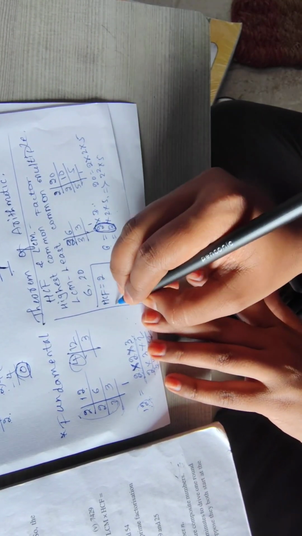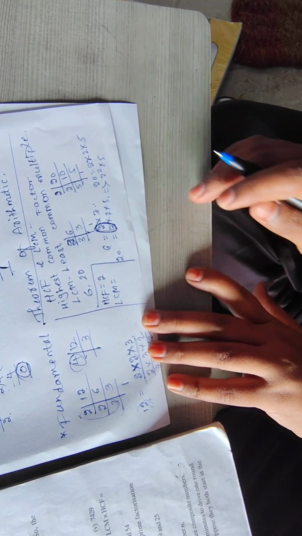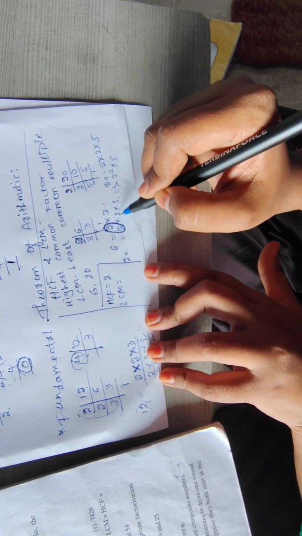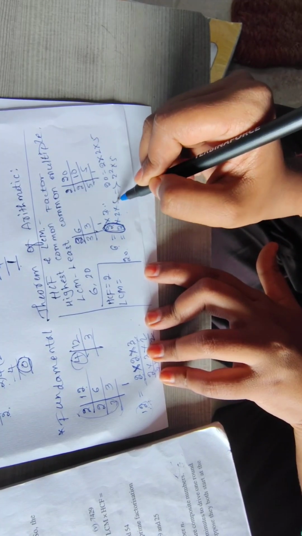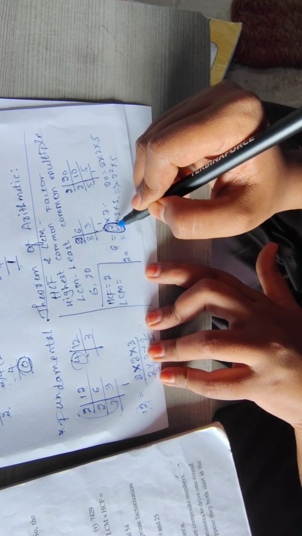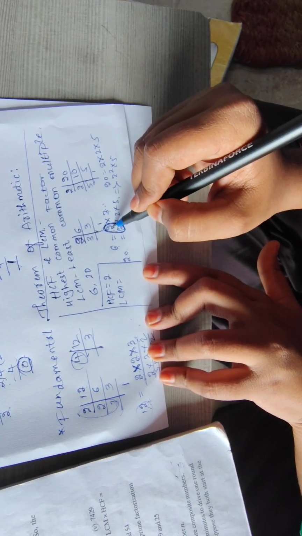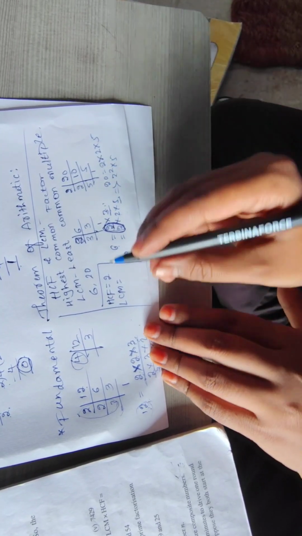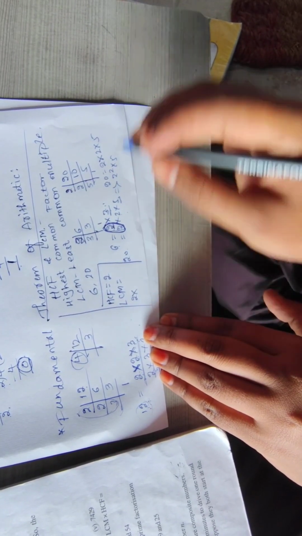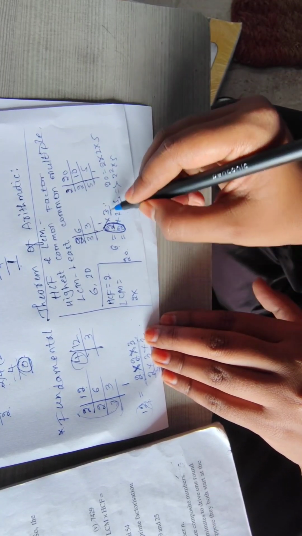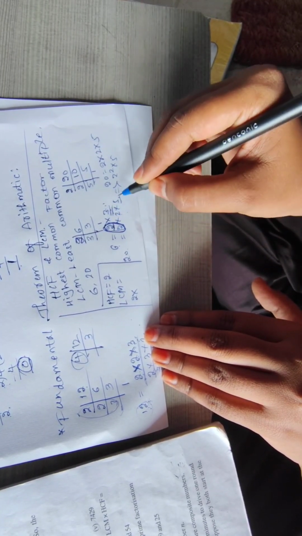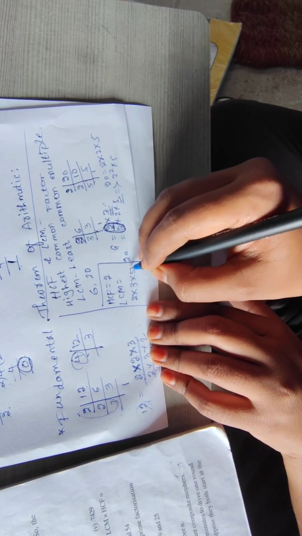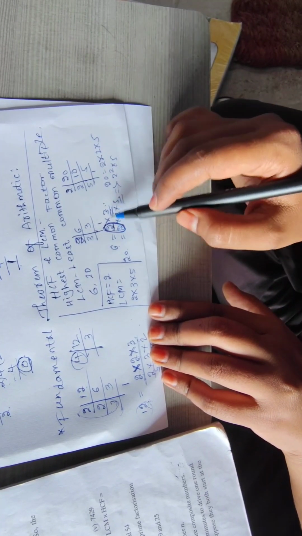Taking the LCM is very important. First we have to write down all the different factors. What are the different factors we have here? 2, 3 and 5. First, don't look at any powers. First you write down the different factors as they are.